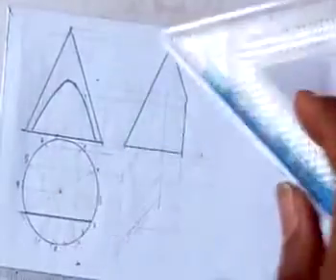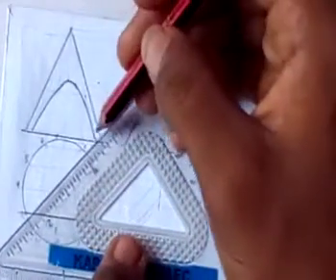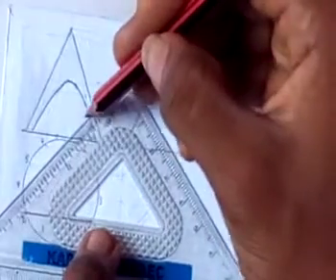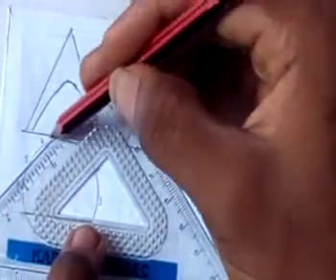Now you can see that when we use this set square, the hatching lines show that they've cut this place through. That's why I'm using these hatching lines. They are cutting lines.